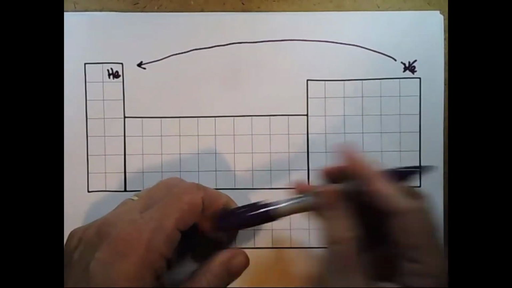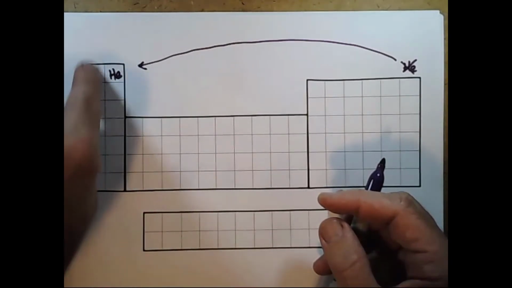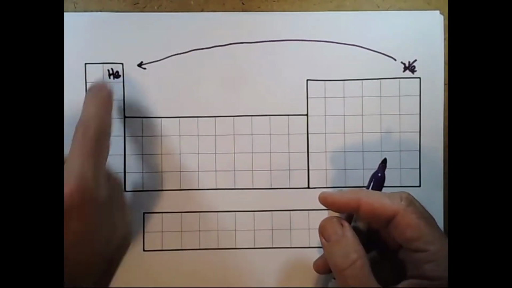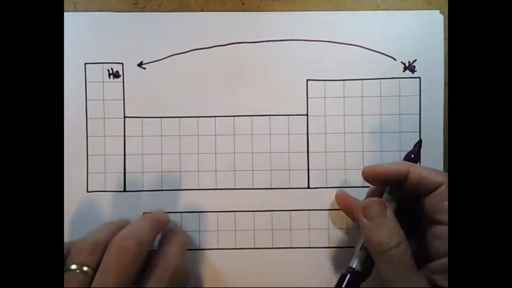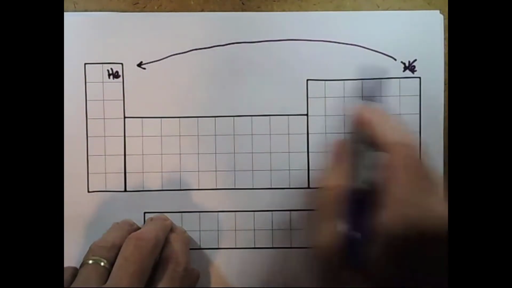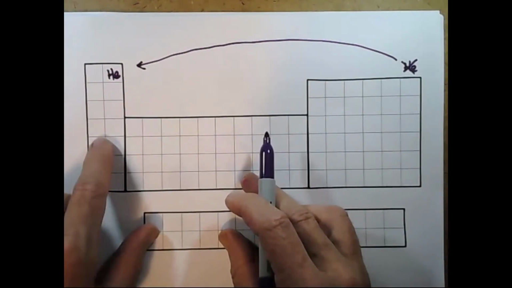The reason we do that is because you recall that all these elements in group 1, in the first group, have 1 electron in their outer shell. These ones have 2 in their outer shell, 3 in their outer shell, 4 in it. So we're going to put helium over here because it's more logical for the method that we're using.